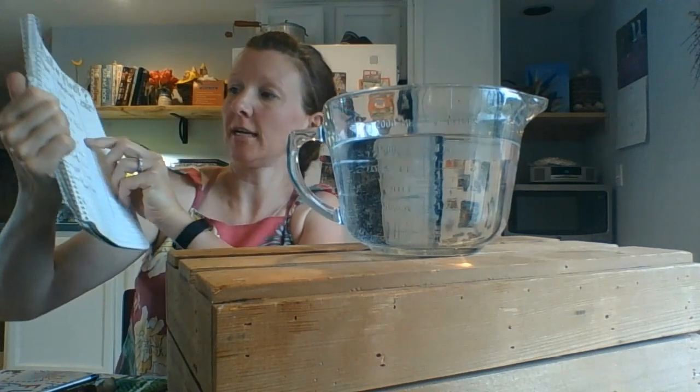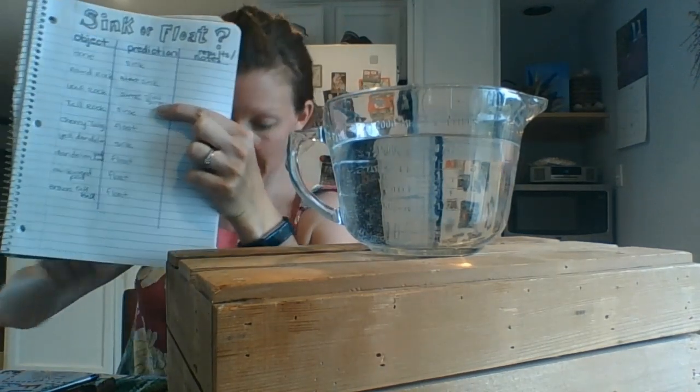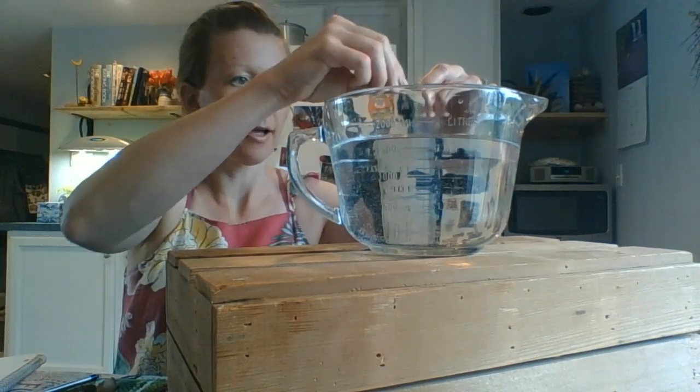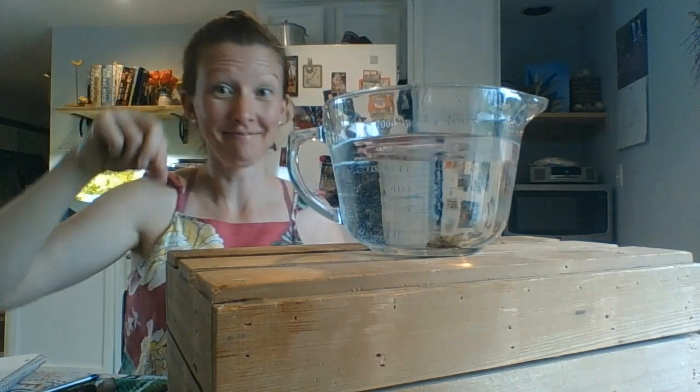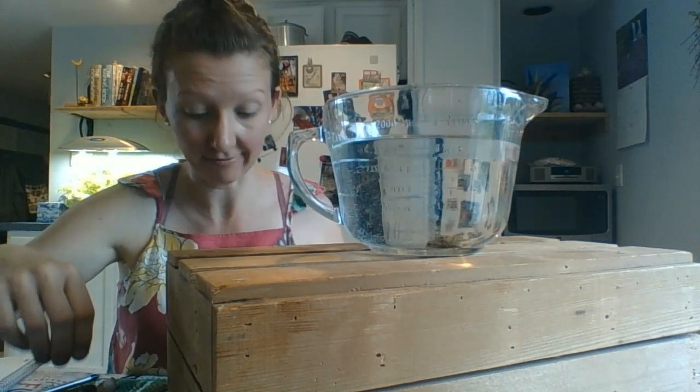All right. So I just changed one of my predictions. My leaf rock, which I'm going to test out first, it kind of looks like it's shaped like a little maple leaf. I think that is going to sink, but I think it's going to sink slowly. So let's see what happens. It definitely sunk and it didn't look very slow.